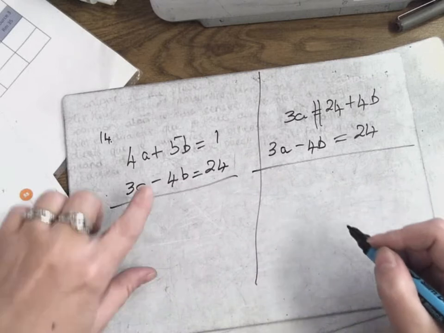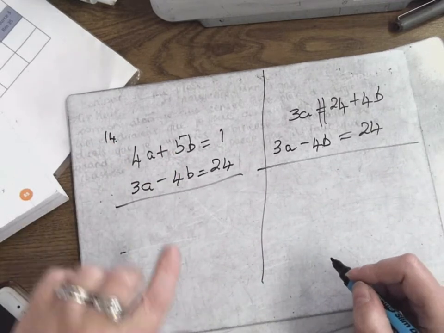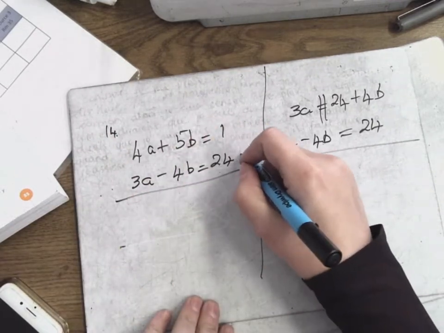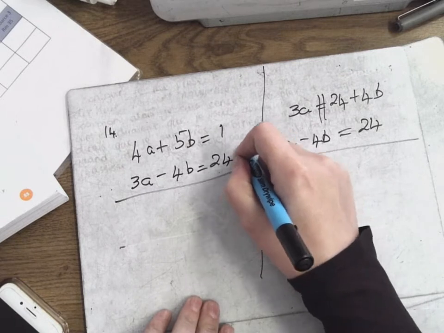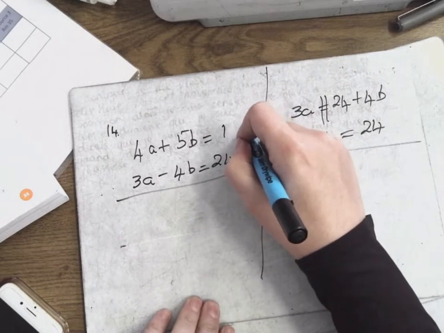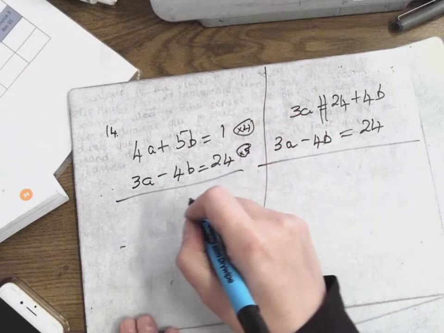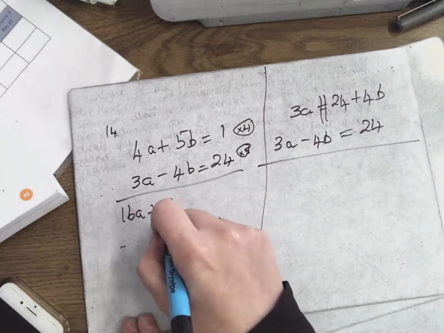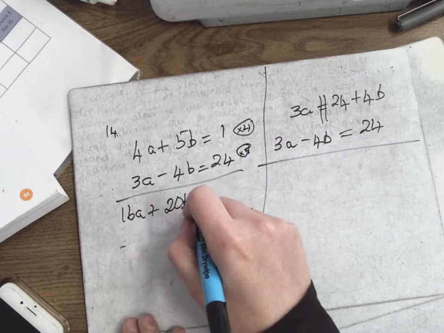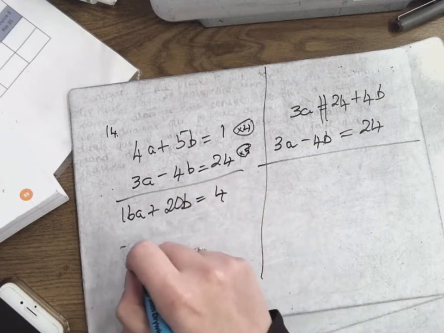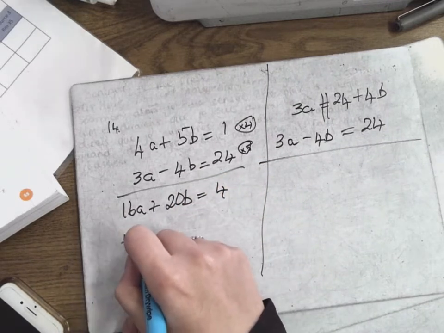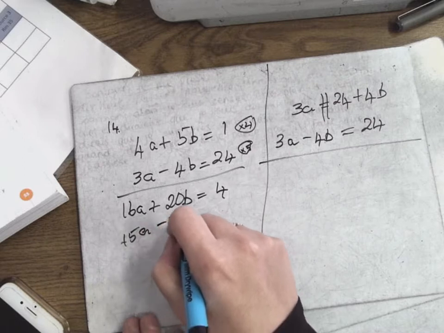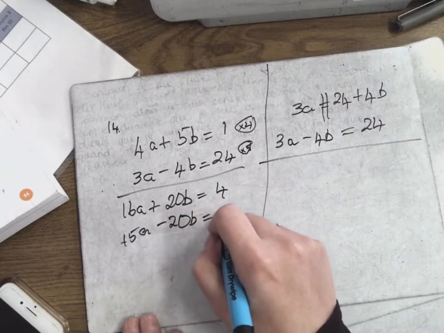So then the numbers in front of the b's are not the same. So I multiply the second line by 5 and the top line by 4. So top line by 4 is 16a plus 20b equals 4. Bottom line by 5, 15a minus 20b equals 120.